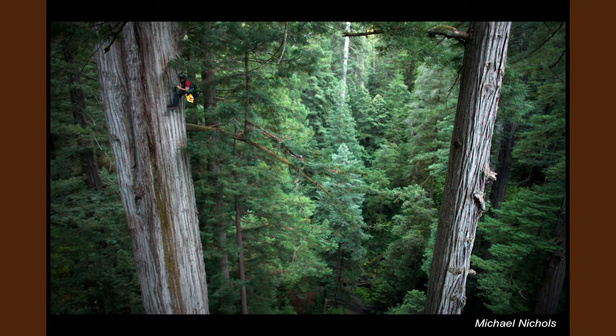So now within the tree, again with giant sequoia, within any given tree, one core was pretty good. Coast redwood was quite variable. So we looked at how this compared along the trunk.